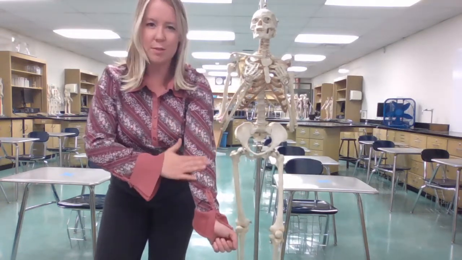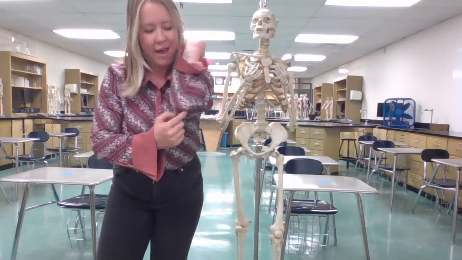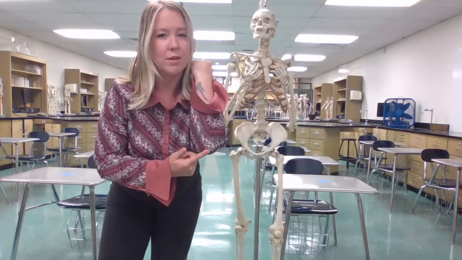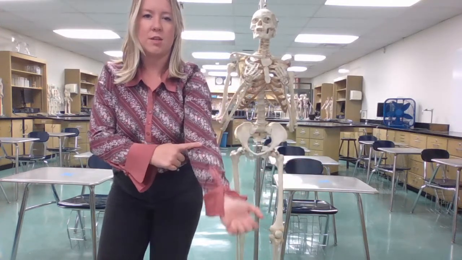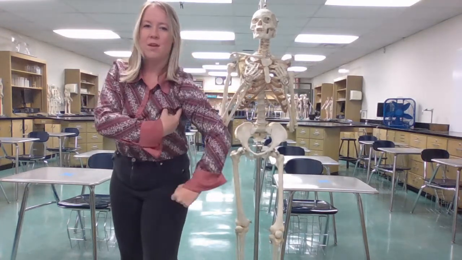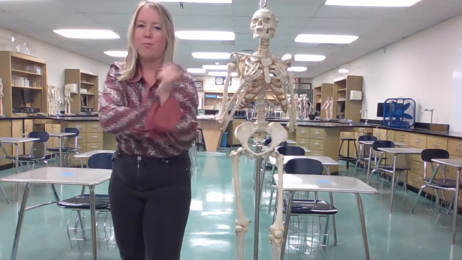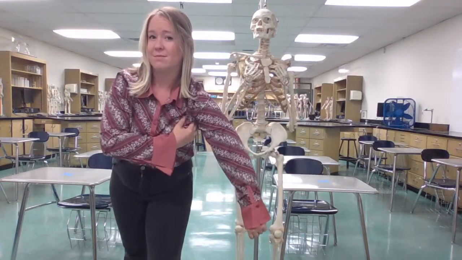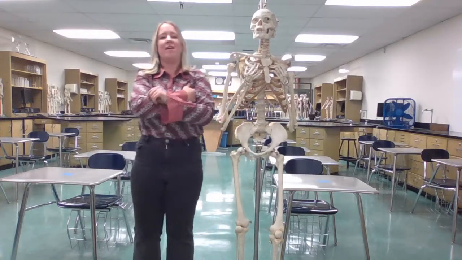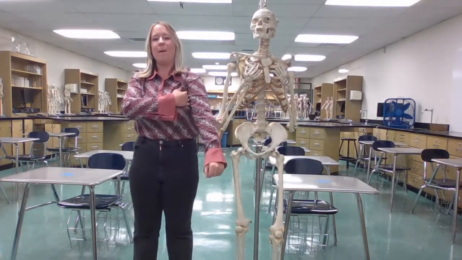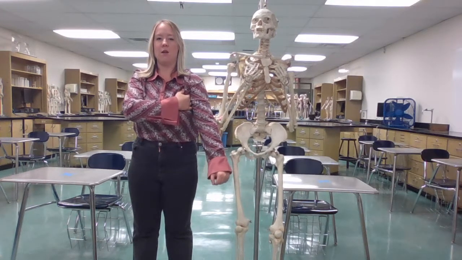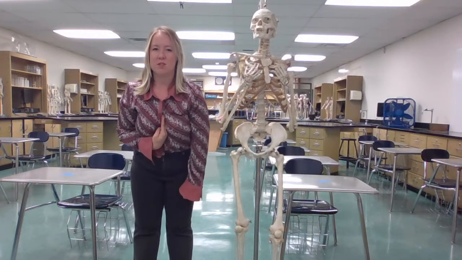So the front of the elbow is the antecubital region. The back or pointy part of the elbow, the bony part, is your olecranal region. So brachial, antecubital, olecranal. Ooh, Simon says, name this region. That's your axillary region. Good job. Simon says, move medially. That means towards the middle.